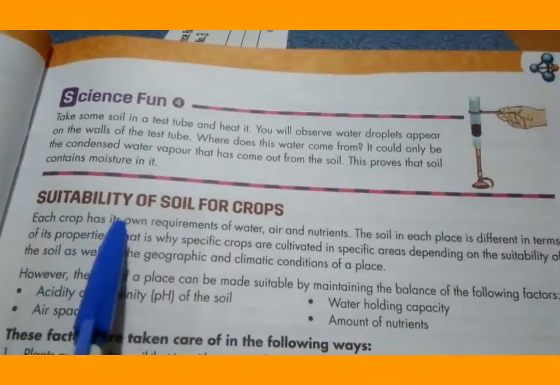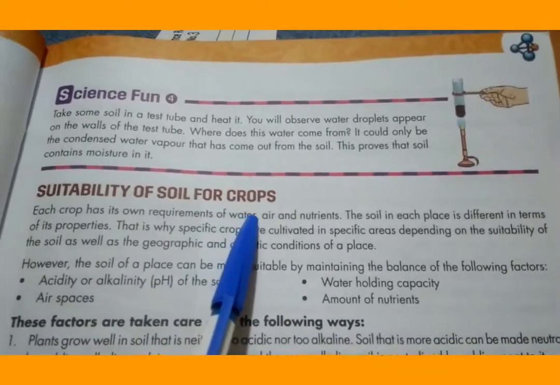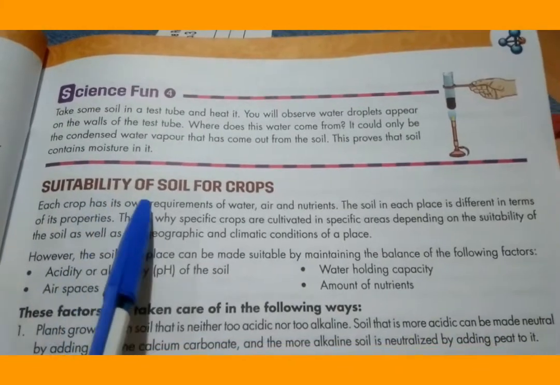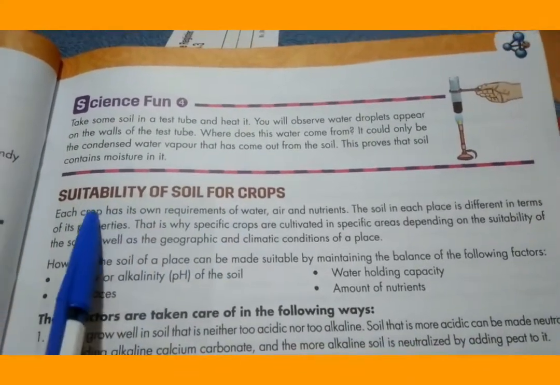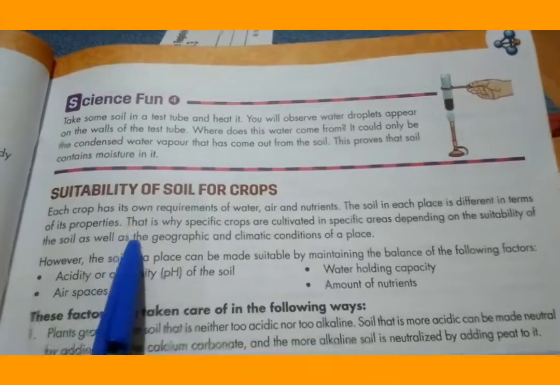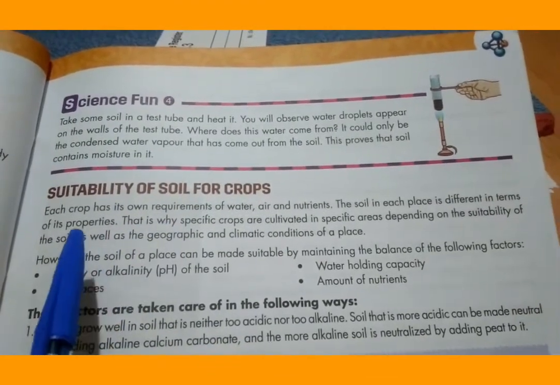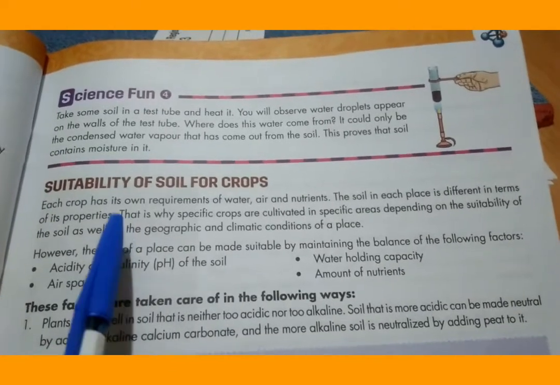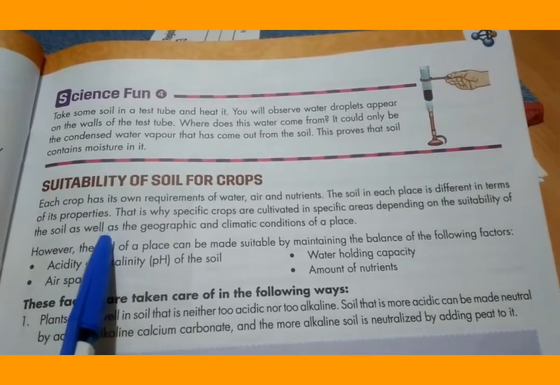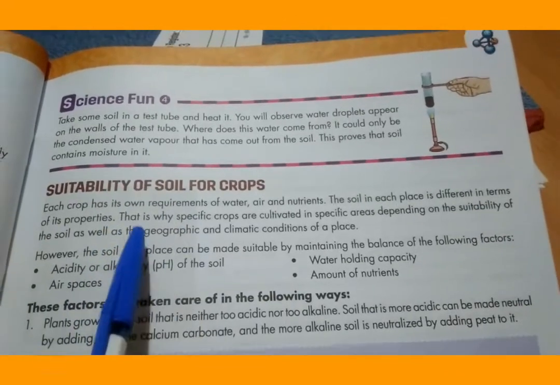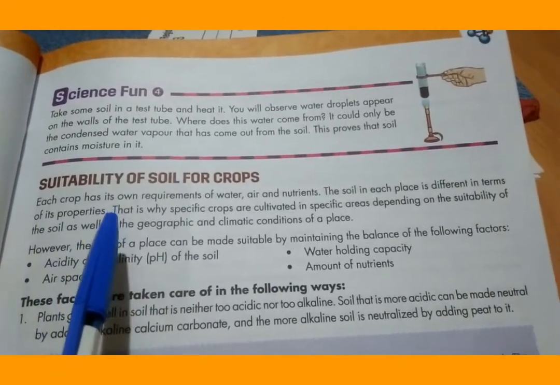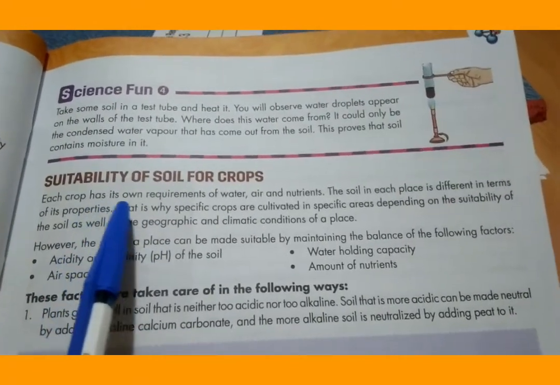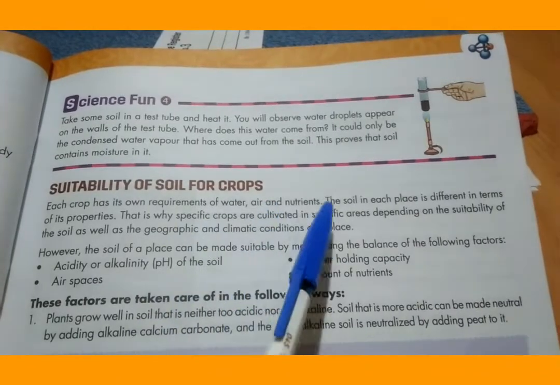Next one is suitability of soil for crops. Which type of soil is required for the crops is called suitability of soil for the crops, because all the crops do not need the same type of soil. Depending upon the requirement of the crop, a different type of soil is needed. Each crop has its own requirement of water, air and nutrients.